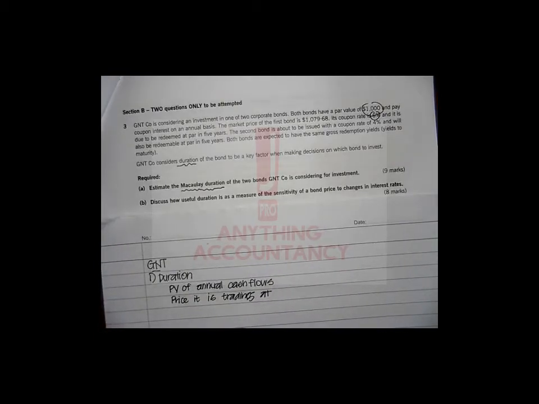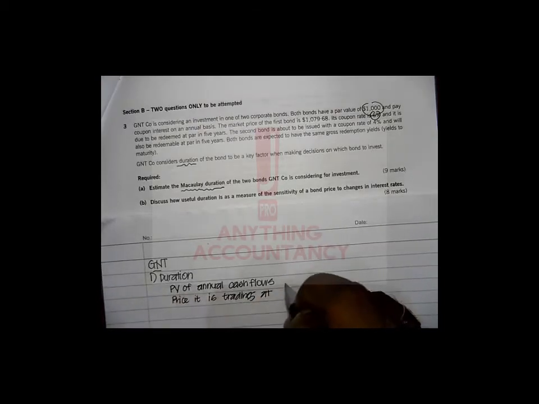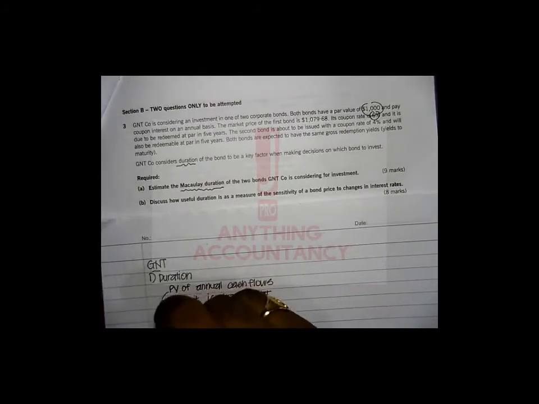You need to use the gross redemption yield to figure this out. The PV of the annual cash flows should be done at the gross redemption yield.